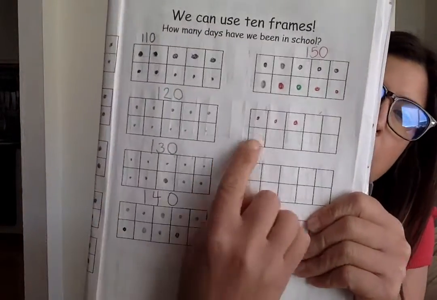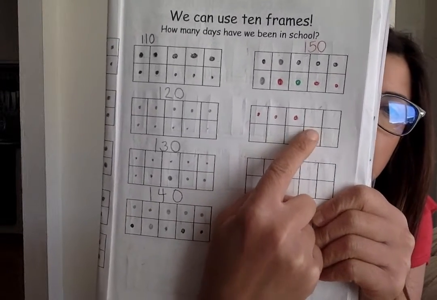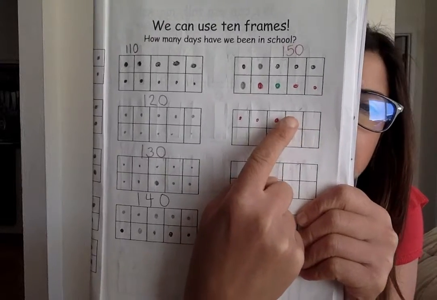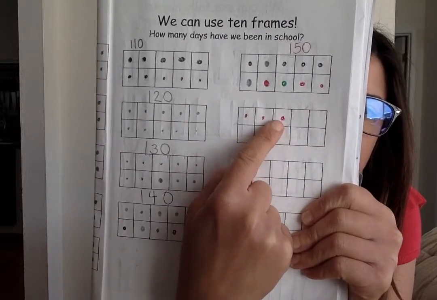Turn to 10 frames. 10, 20, 30, 50, 60, 70, 80, 90, 100, 110, 120, 130, 150, 151, 152, 153. 3 are full. How many are empty? 5, 6, 7. 7 are empty. That shows 7 and 3 make 10. Remember, it's a 10 frame.